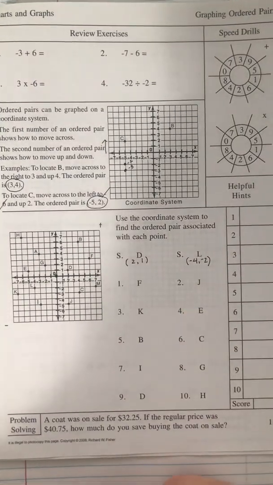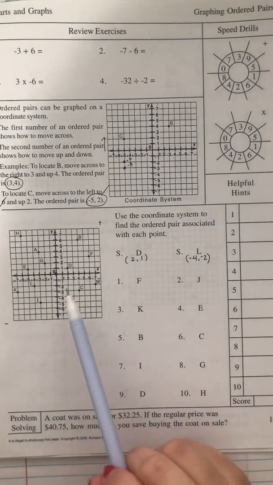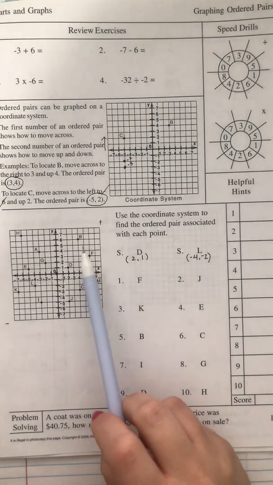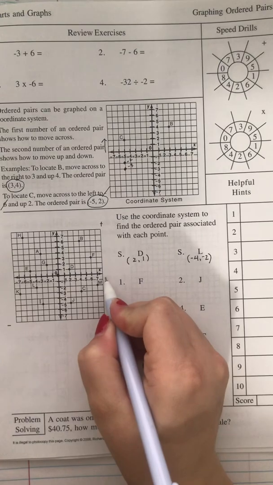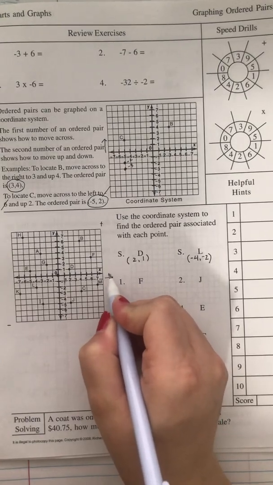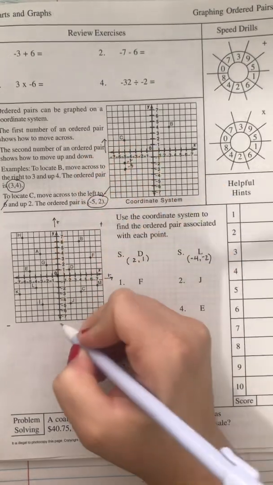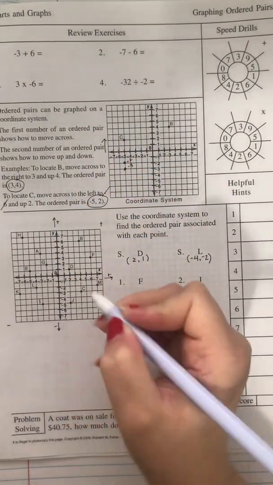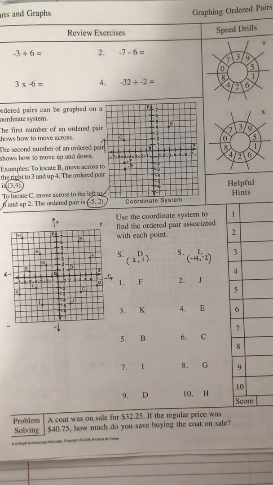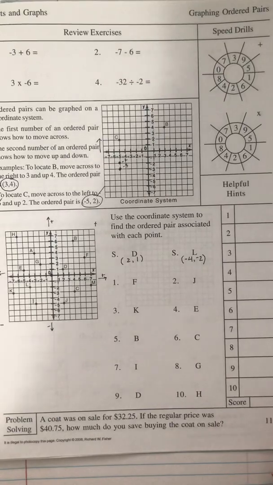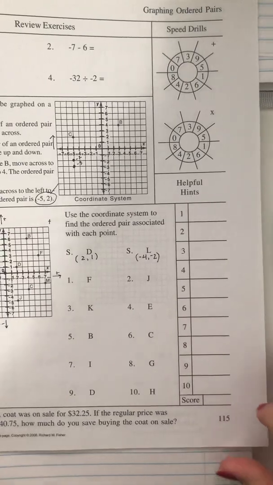So it seems tricky at first, but as long as you're patient and you are making sure to note which direction you're going, you can also just peek at the numbers. These are all positive numbers going to the right. These are positive numbers going up from 0. The ones going down from 0 are negative, and the ones going to the left of 0 are negative. So you're going to complete 1 through 10, putting in your ordered pair solutions in the answer column to the right.